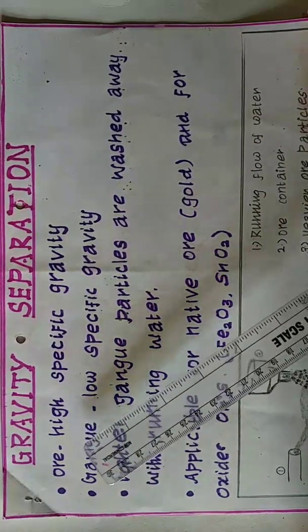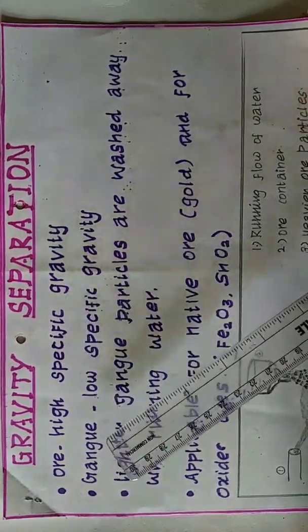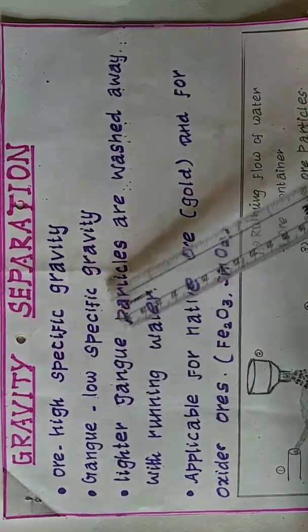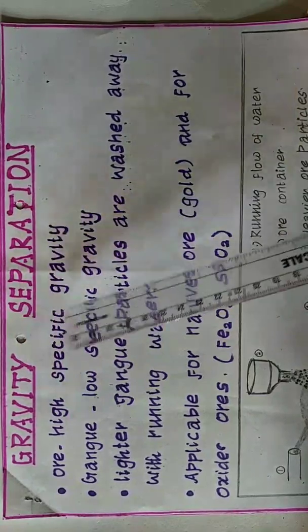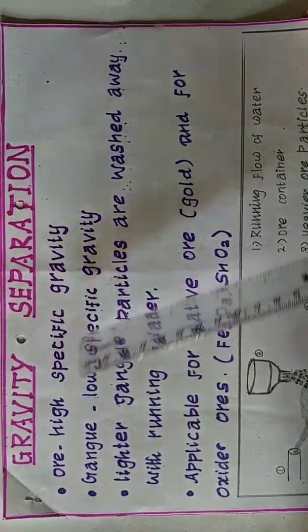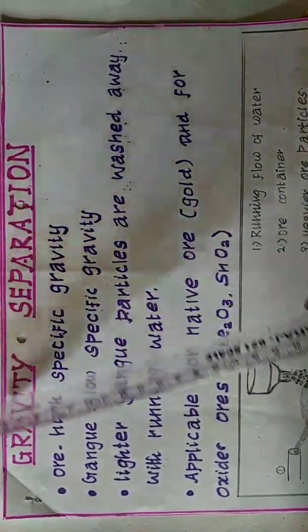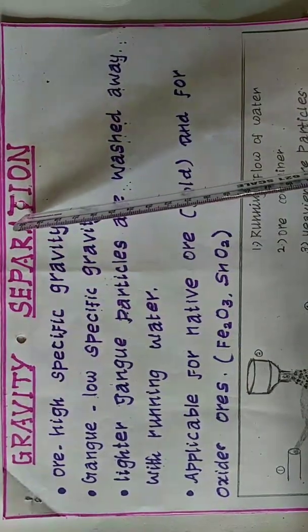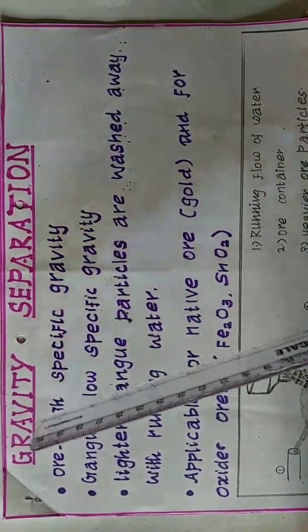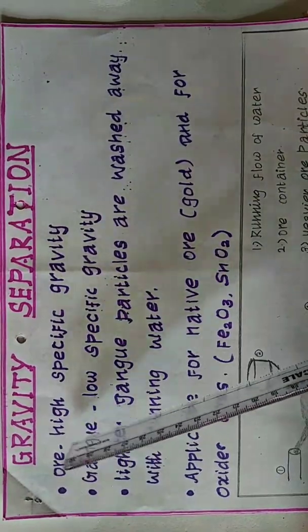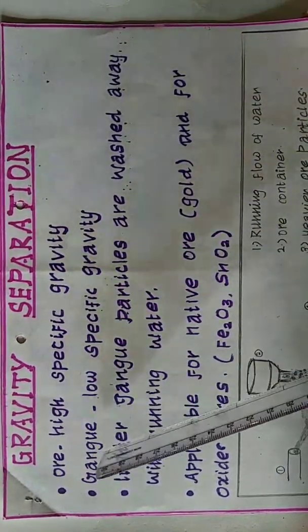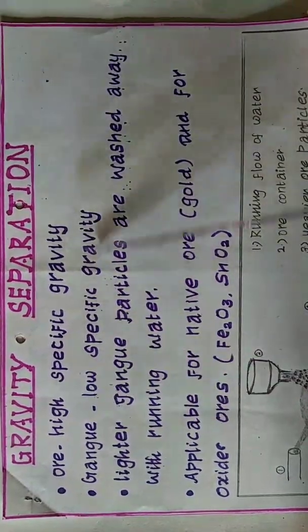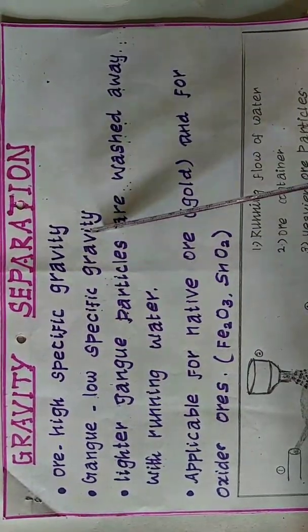The ore must possess high specific gravity whereas the gangue particles should possess low specific gravity. So this is the most important criteria for an ore to be concentrated using gravity separation method. Is it clear students? The ore associated with gangue, ore should have high specific gravity, which means it should have high density, whereas the gangue should have low specific gravity or low density.